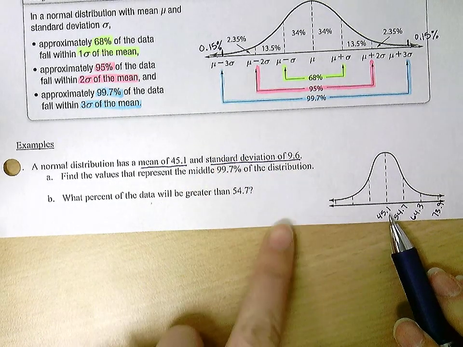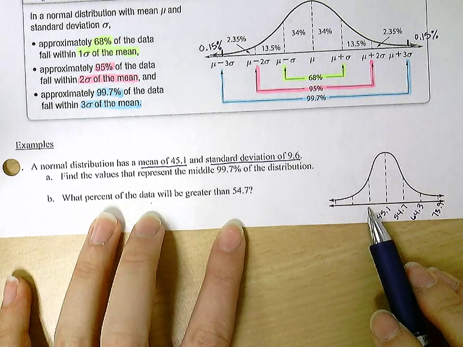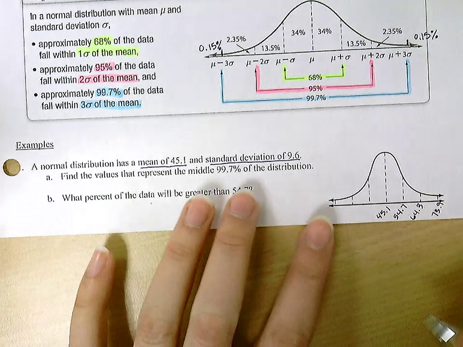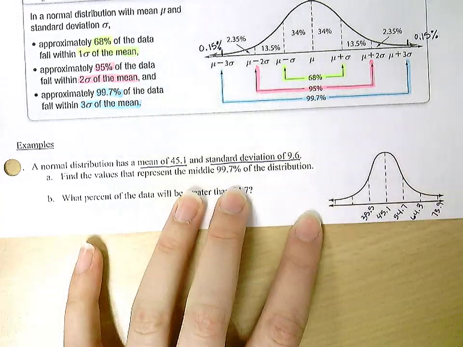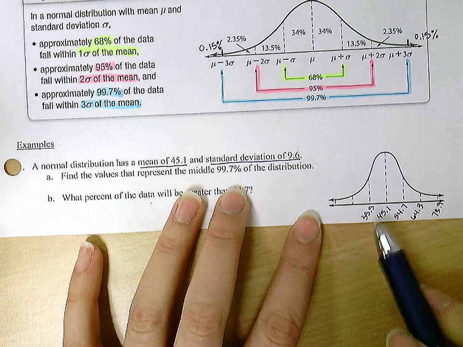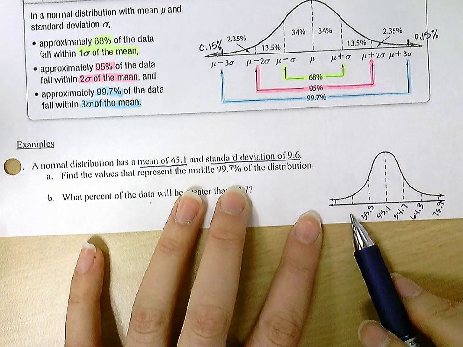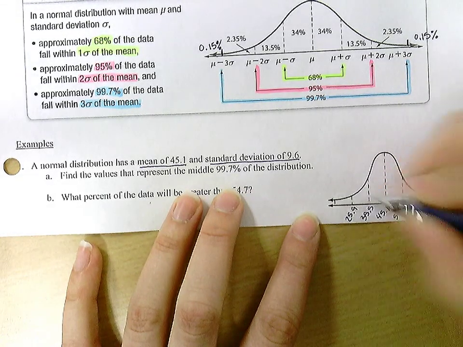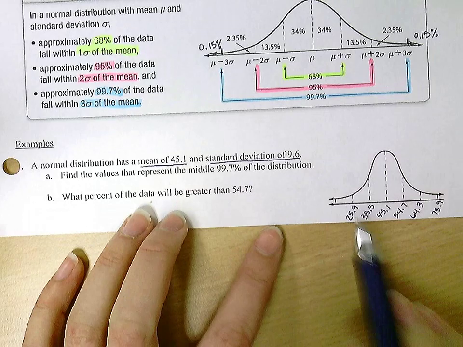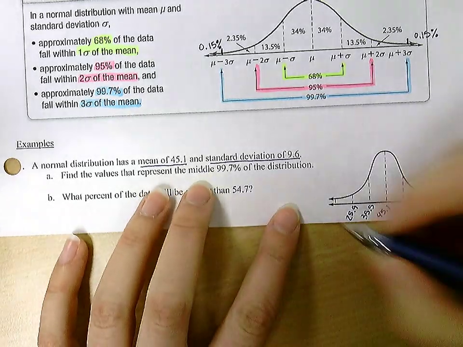Going back, we can go to the left, start at 45.1, subtract 1 standard deviation of 9.6 from that. That's 35.5. Subtract 9.6 from your 35.5 to get the next one. That's 25.9. And then the last one, subtract 9.6 from that to get 16.3.